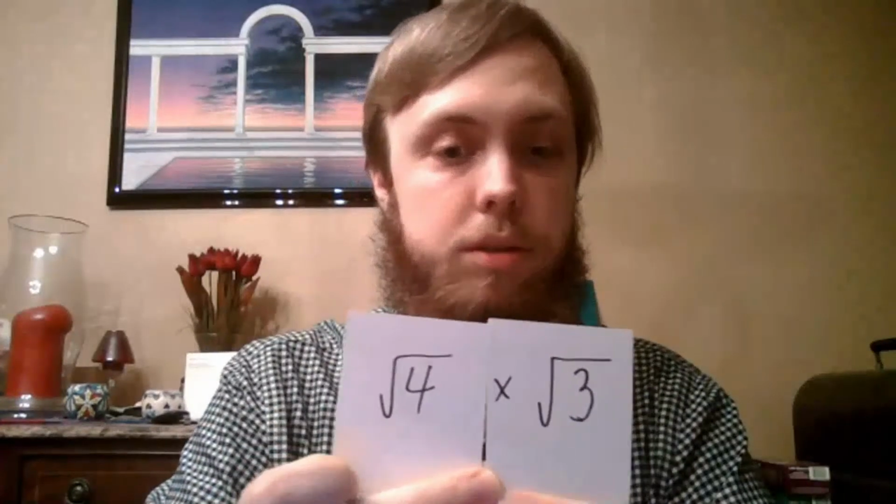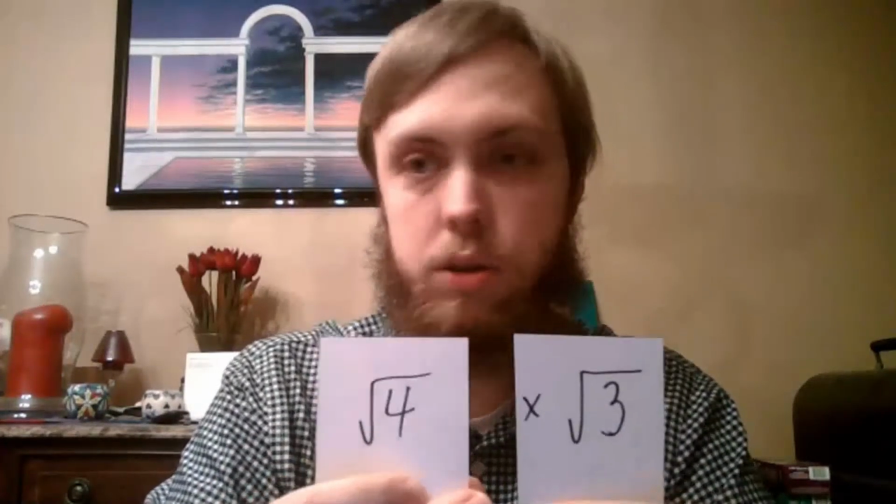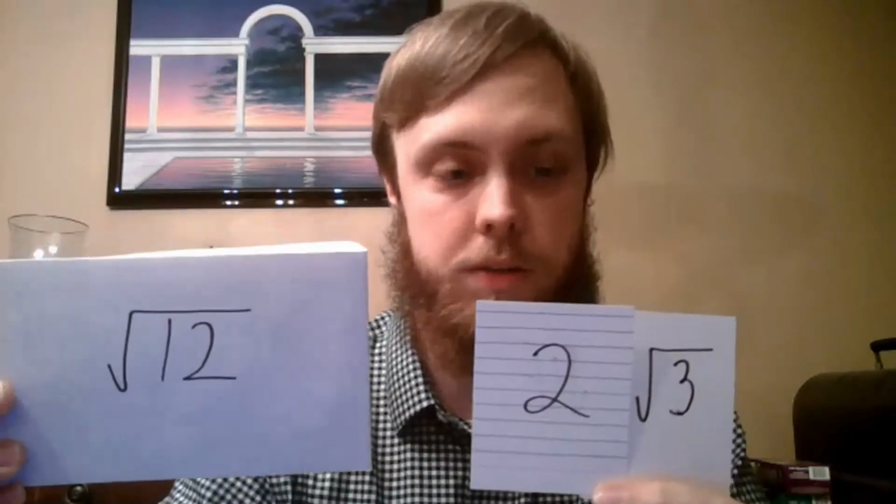I can do something similar with the square root of 12. The square root of 12 can be split up in a couple steps into the square root of 4 times the square root of 3. We split it up into two radicals, a proper radical, square root of 3, and an improper radical, the square root of 4, which we could rewrite as 2. We'd say our answer is 2 times the square root of 3. This would be rewriting the square root of 12.